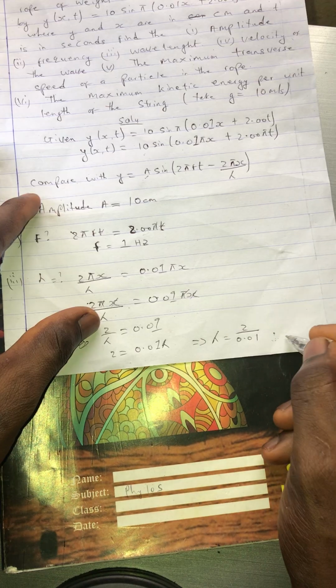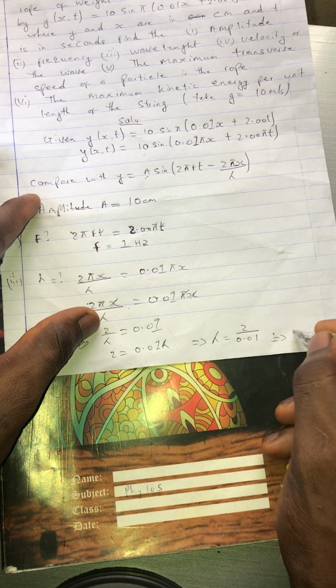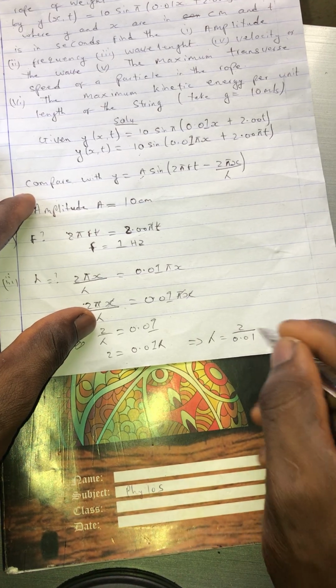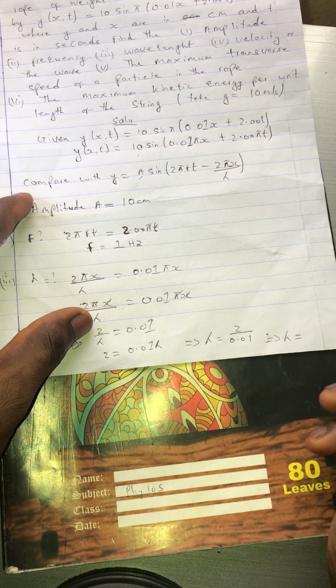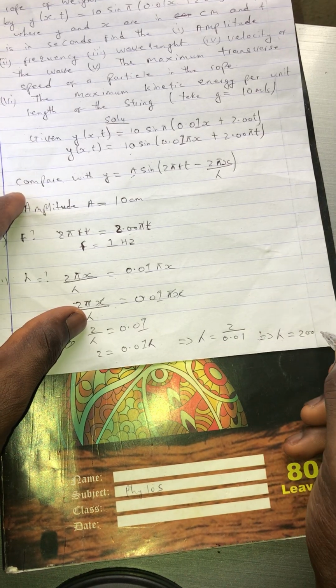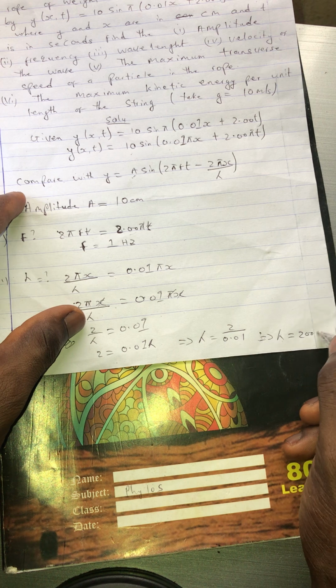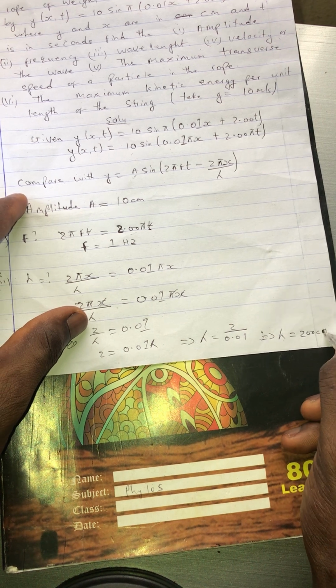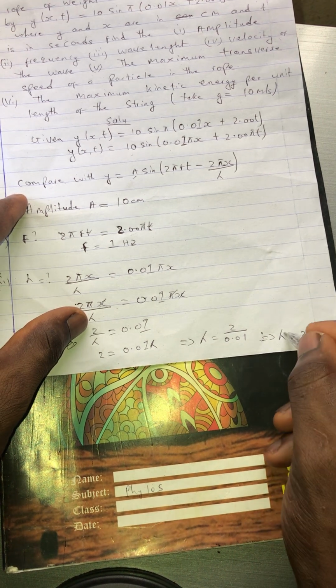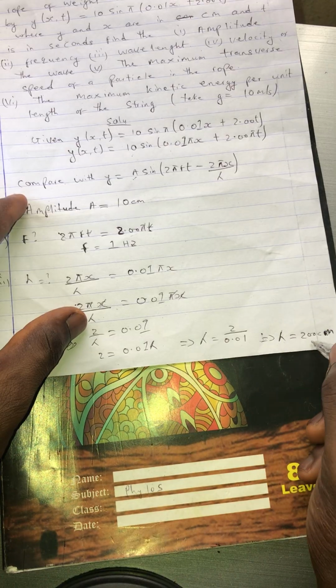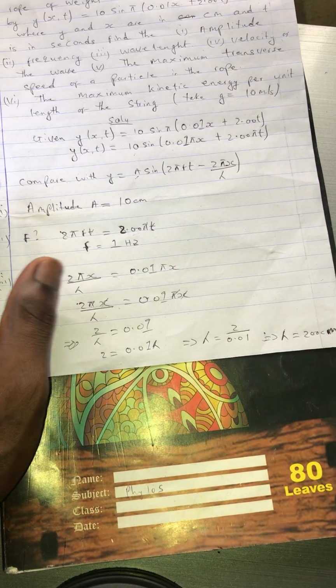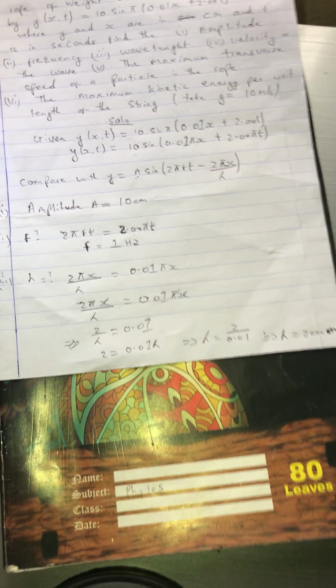If you divide 2 by 0.01, you are going to have 200 centimeter. And that is our answer to the lambda.